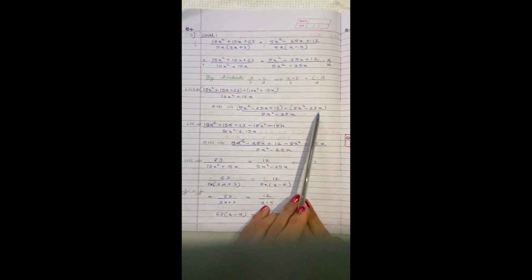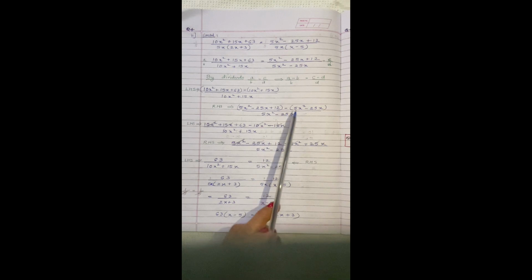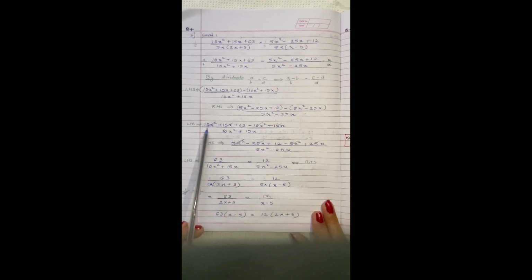Now if you look at the right hand side, again 5x² minus 25x plus 12, the signs will be changed to opposite because there is a minus sign before the bracket. So this will be minus, this will be plus. So this is minus and this is plus, and copy the terms. Now here if you look, these opposite numbers will get cancelled. So 10x and minus 10x gets cancelled and 15x minus 15x gets cancelled.